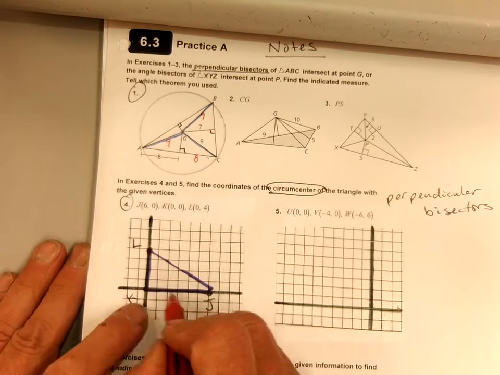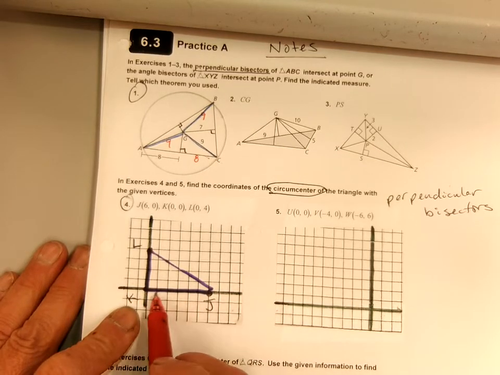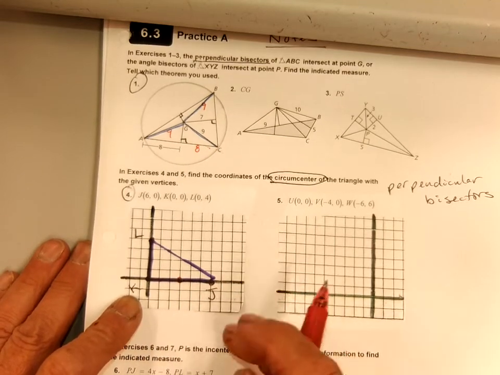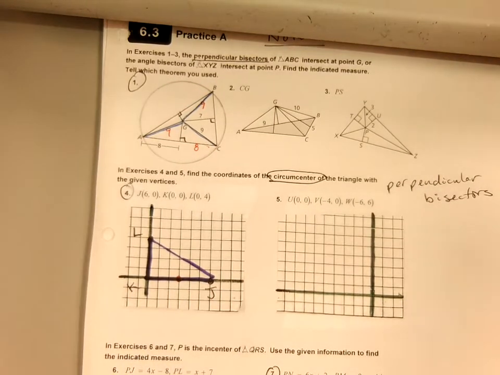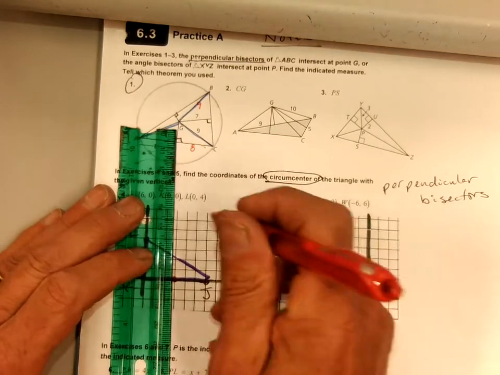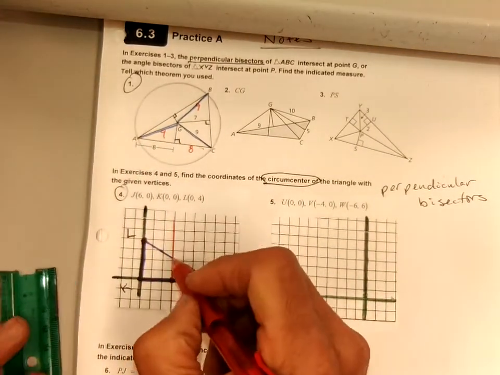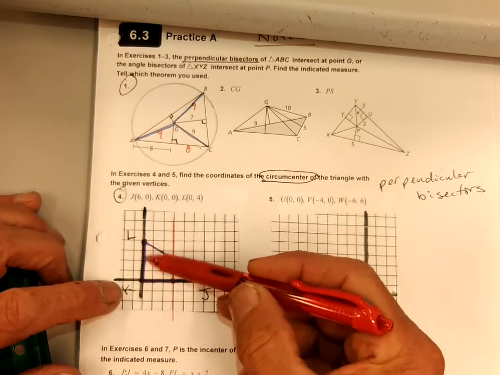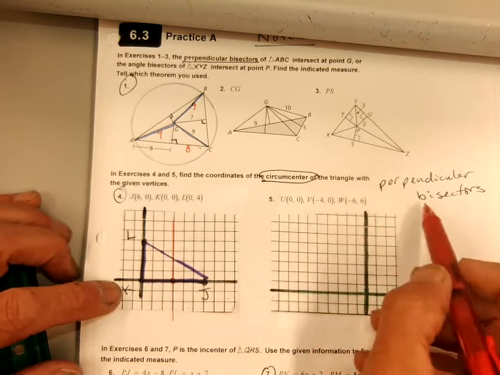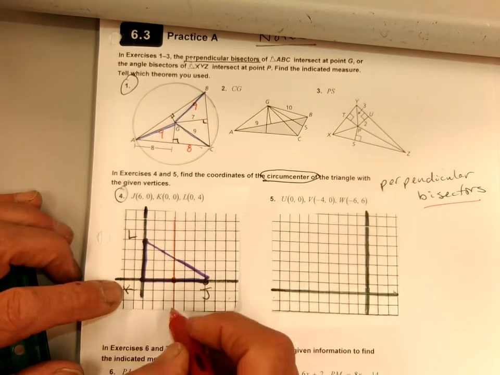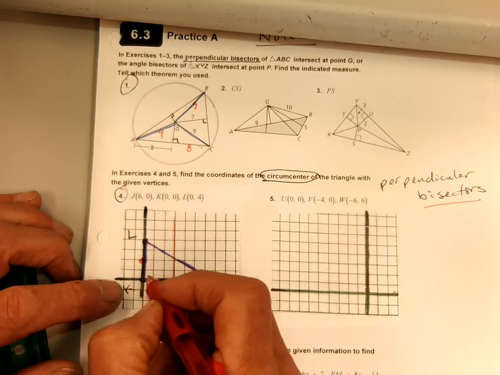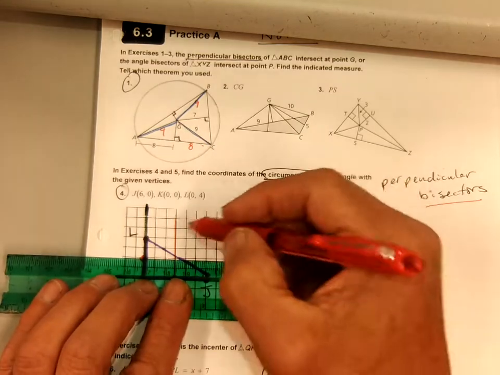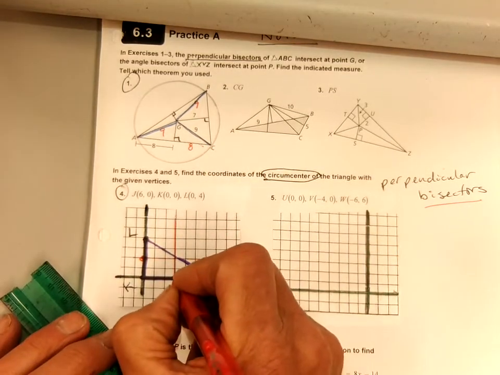So bisector. Let's see. The middle of KJ is right there. If it's a bisector, it goes in the middle, and it's perpendicular. So I'm just going to draw this line straight up and down like that. Let's see. LK. I'm looking for the middle of LK because I'm looking for the bisector. The middle of LK is right there. I can tell that's going to be the bisector. And again, it's perpendicular, so I'm going to draw it perpendicular at 90 degrees to that side.